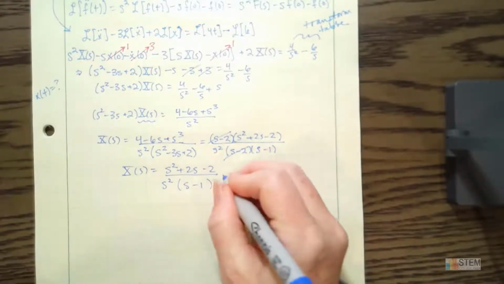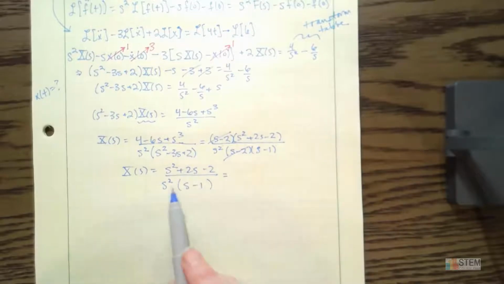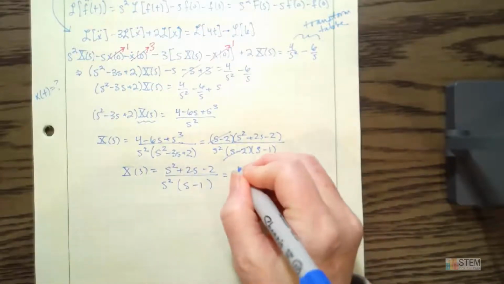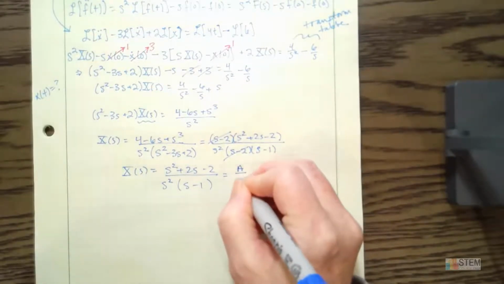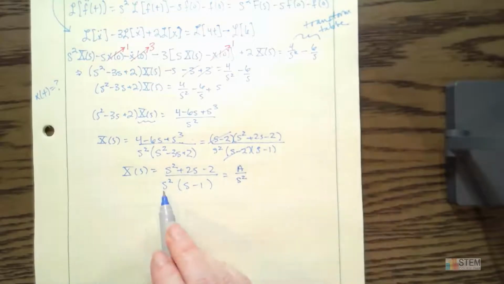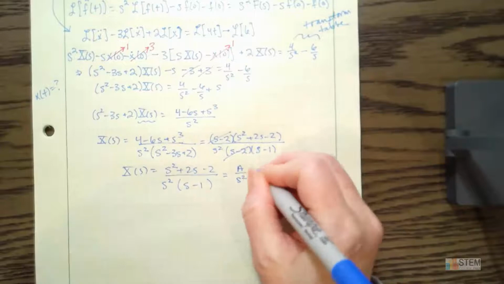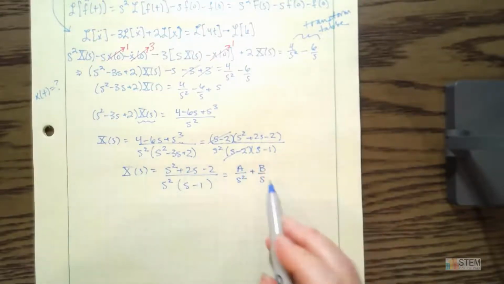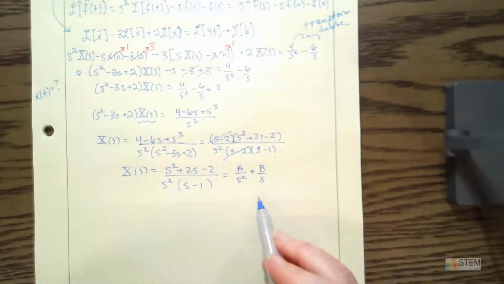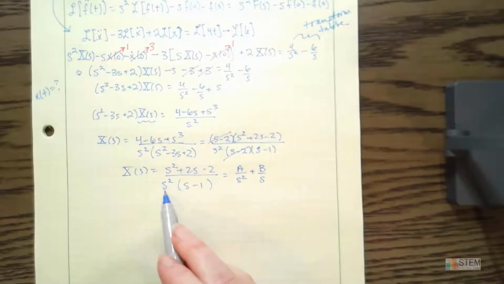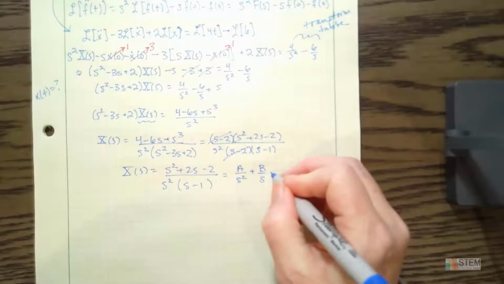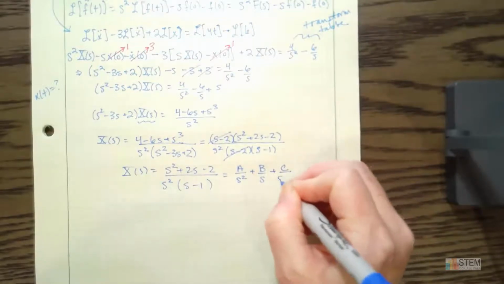Okay. Now, hopefully you remember partial fraction expansion from calculus, but what we're going to do is set this equal to a fraction that is A over s squared. So that's for this term here. Now, since this is squared, I'm also going to put another fraction where we have plus B over s. These two take care of this one term. And then finally, we're going to have plus C over s minus 1.